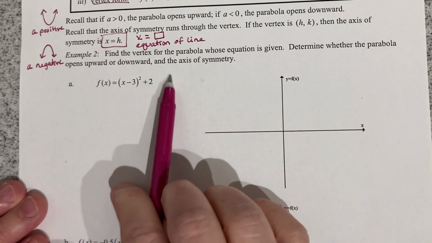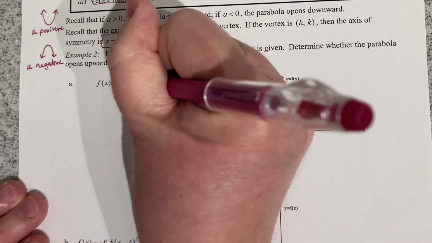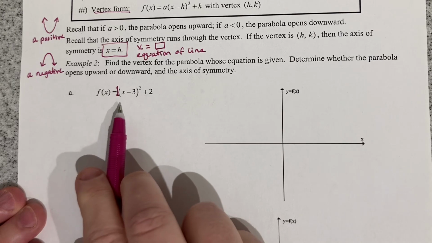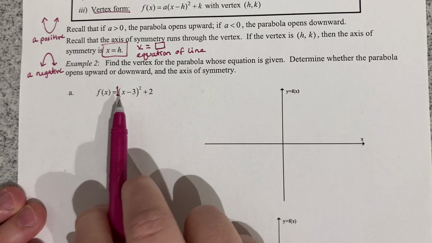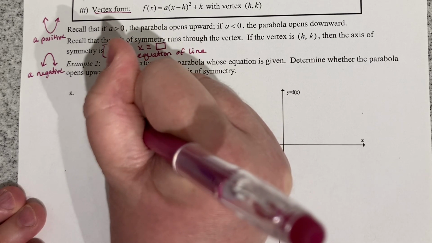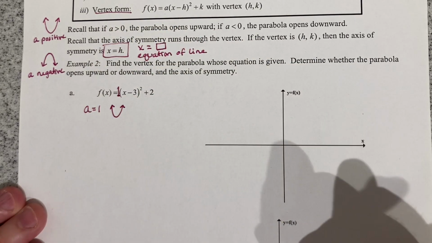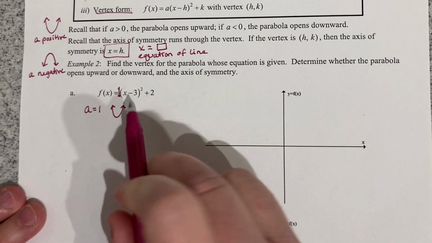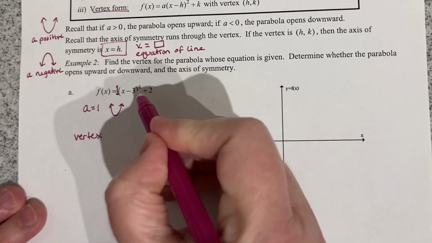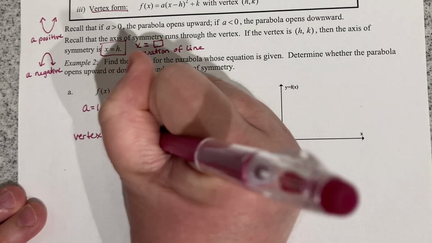So this is an equation in vertex form. The a, the number in front of the parentheses, is just 1, and that's positive. So a equals 1, which is positive, so it's going to make a regular right side up parabola. The vertex, remember we flipped the sign for x, so it's going to be positive 3 for x, positive 2 for y.